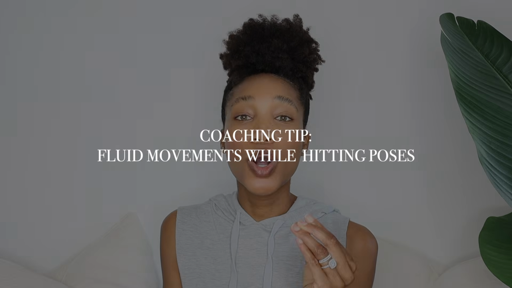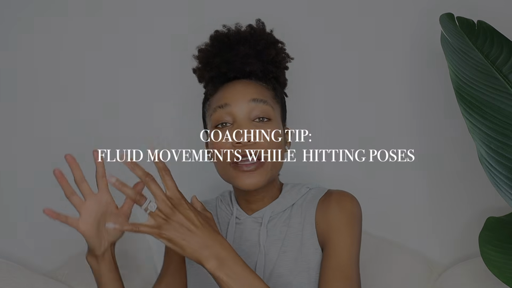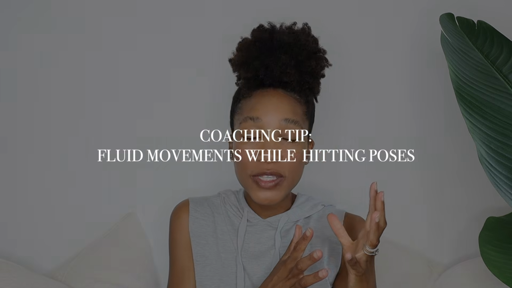So what does this look like? In my coaching, I really stress to my clients fluid poses, fluid movements where it seems like you're flowing from one pose to the next. And it's something that you will need to practice with a mirror so that you can see exactly what you're doing. And muscle memory always allows my clients to get this, so don't be hard on yourself if it feels awkward at first, okay? So let's get started.